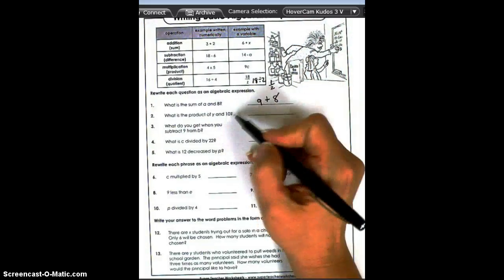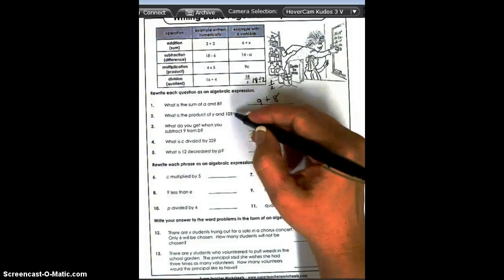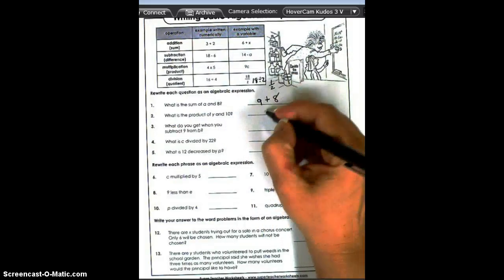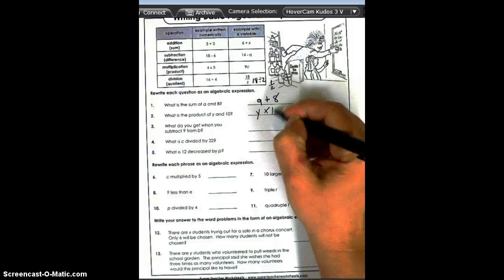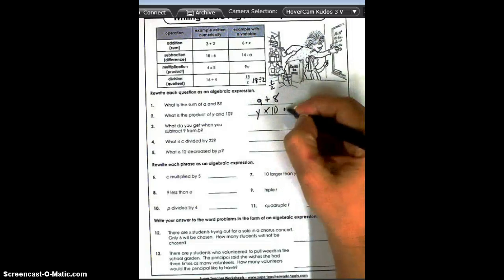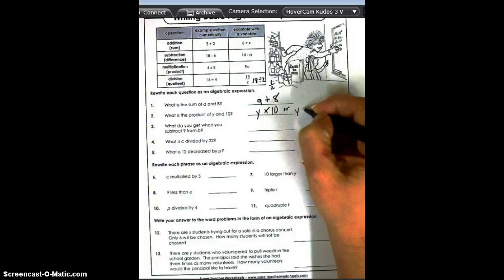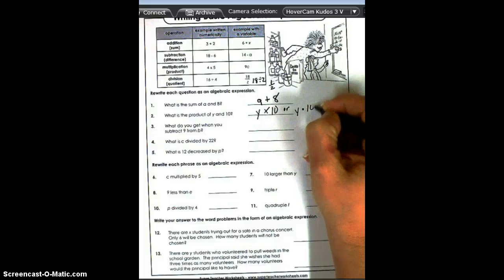What is the product of y and 10? Product, remember, is that multiplying? Y and 10. Now, in the older grades, they're going to start doing it this way, y and a dot and a 10. Can you see why?